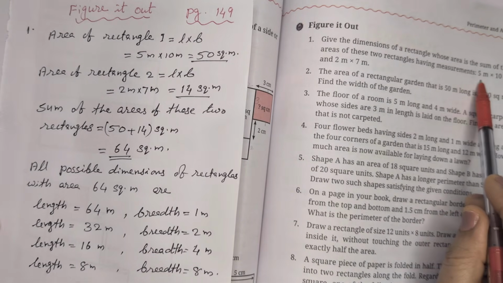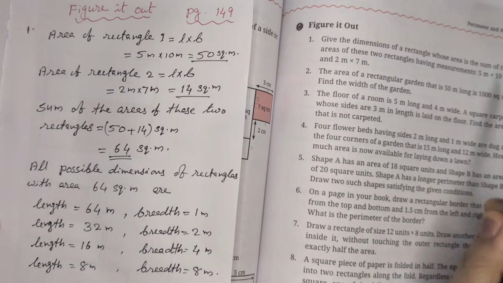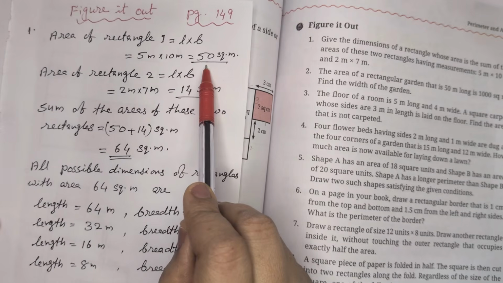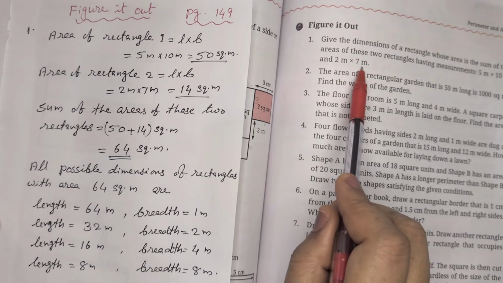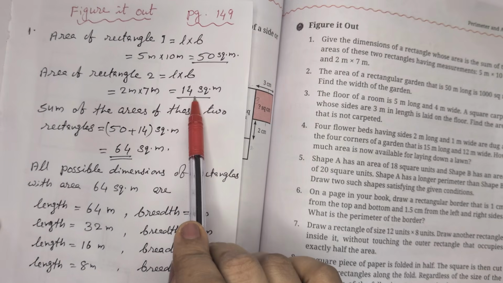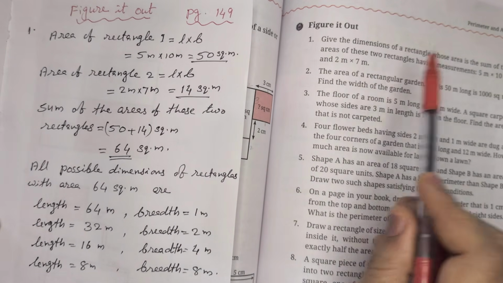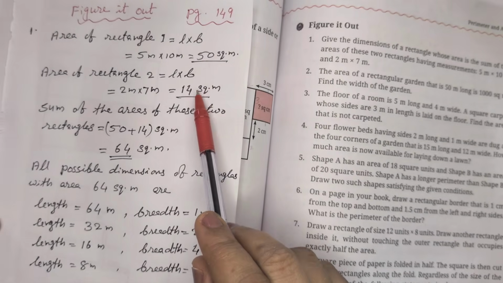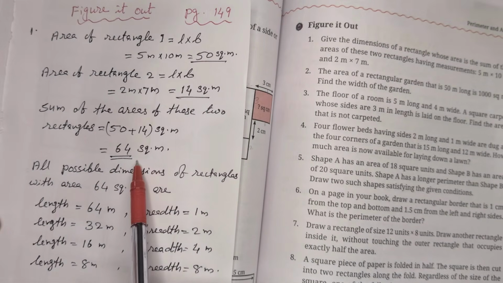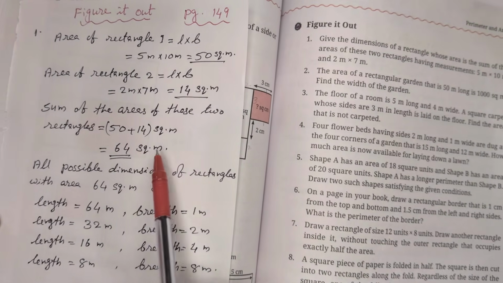So the area of the first rectangle is length into breadth. That means 5 into 10, 50 square meter. Area of the second rectangle, length into breadth, 2 into 7, 14 square meter. Then the sum of these two areas: 50 plus 14, that is 64 square meter.